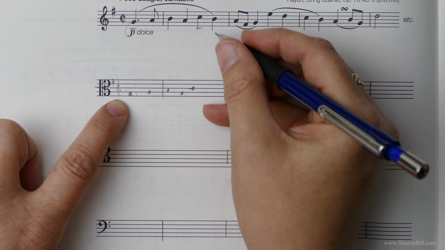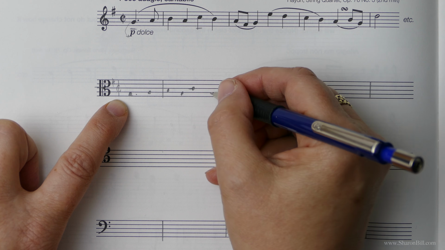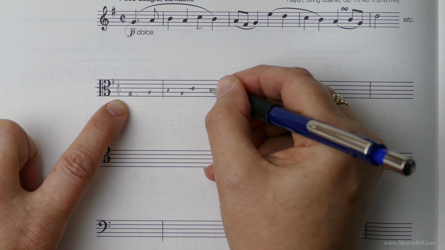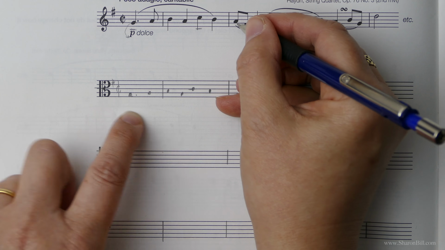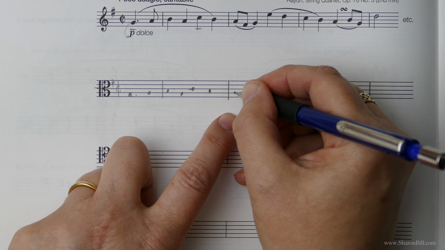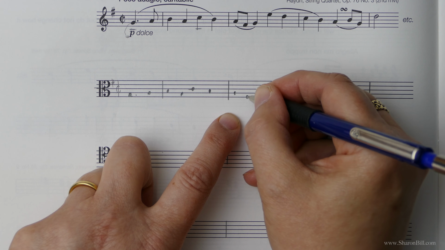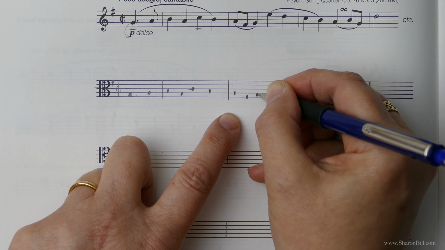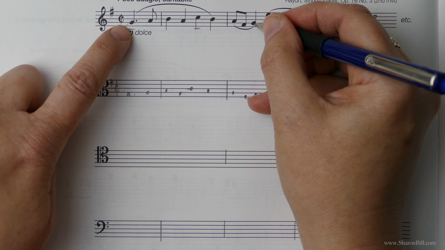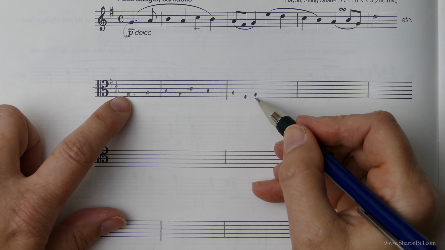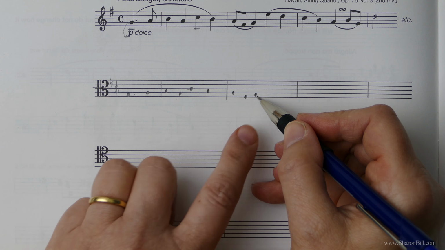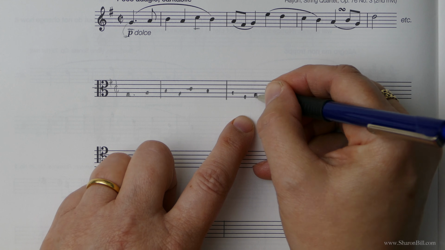Now we need to go down a step, down a step again, down a third, next door note up, and that's the note that we started on, so that's another checkpoint.